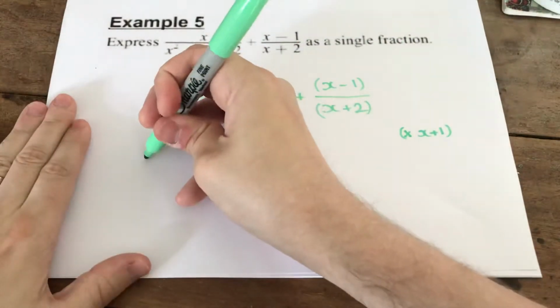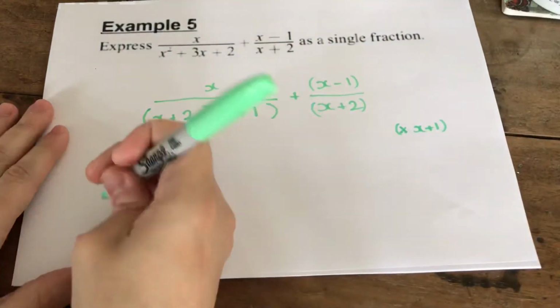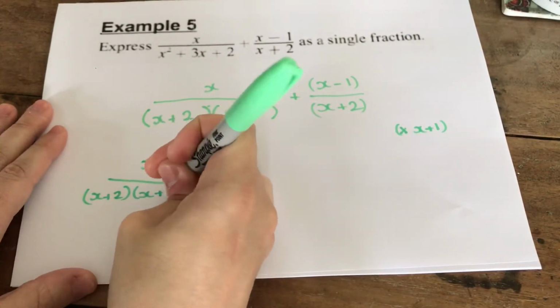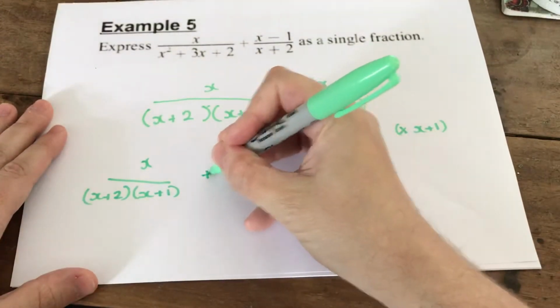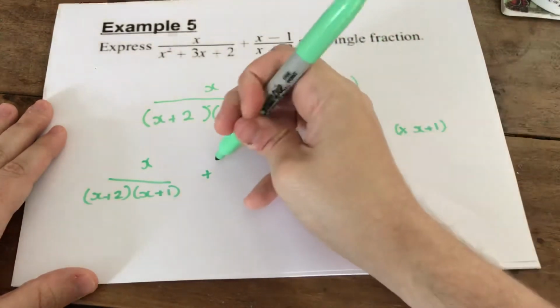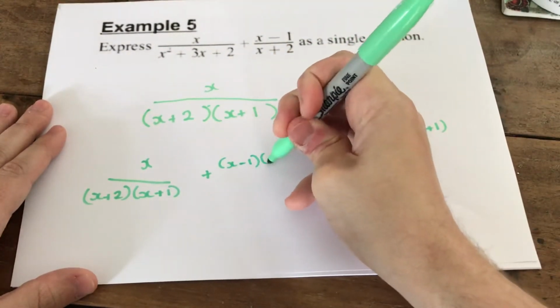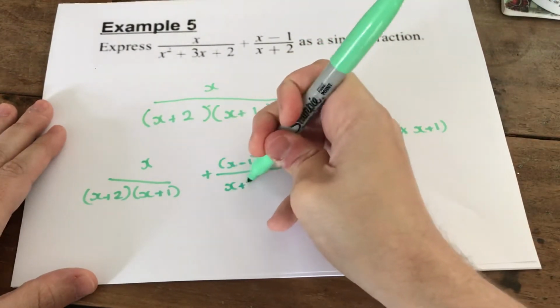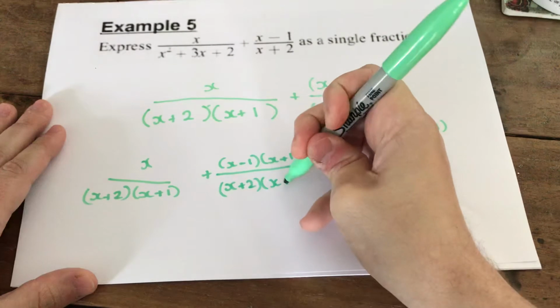So we leave this fraction the same. We have x plus 2, x plus 1, and then we're going to add on x minus 1, x plus 1, and on the bottom we're going to have x plus 2, x plus 1 in our denominator.